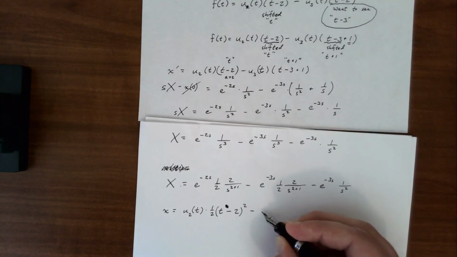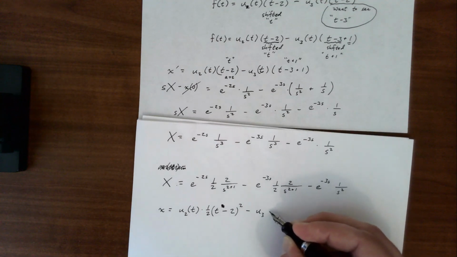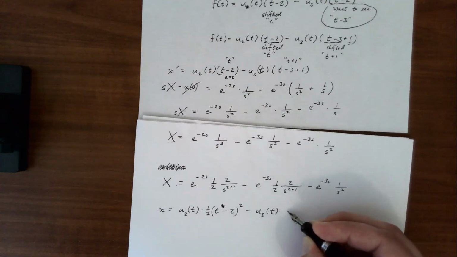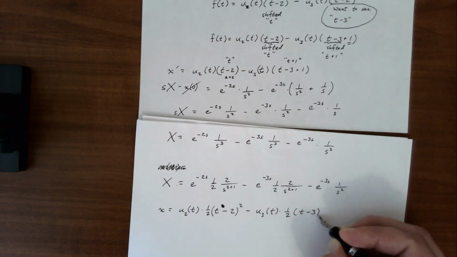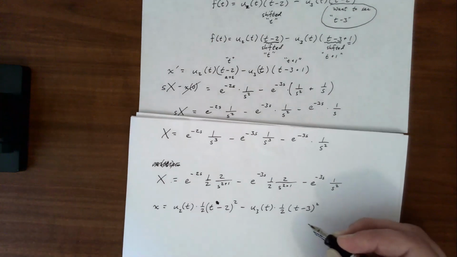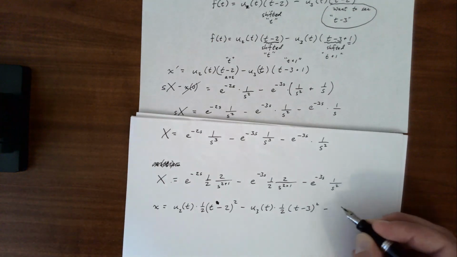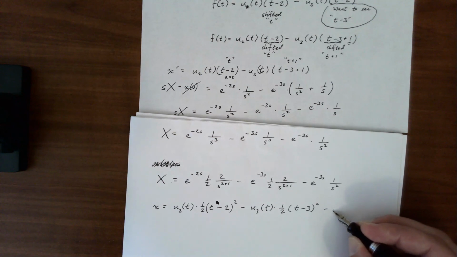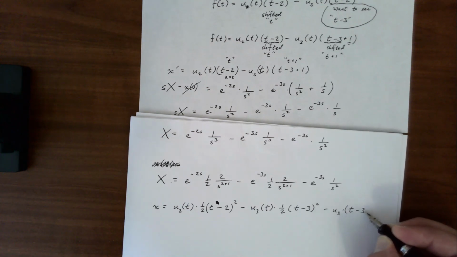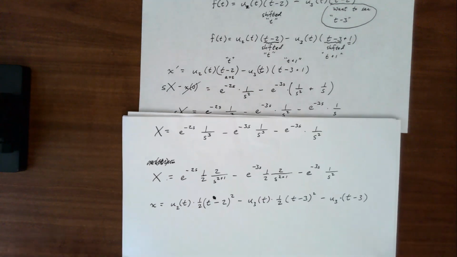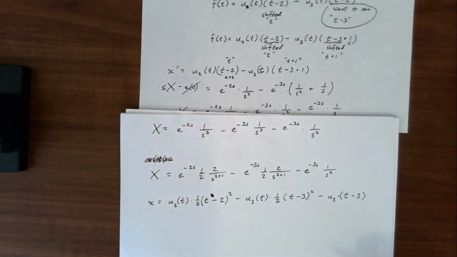Okay, so now what do we have here? This is going to be the same thing, but u sub 3 of t times 1/2 is t minus 3 squared. And then for this last part here, we have u sub 3 times it would have been just t, but because of the shift, it's t minus 3. All right, so that's what that looks like.